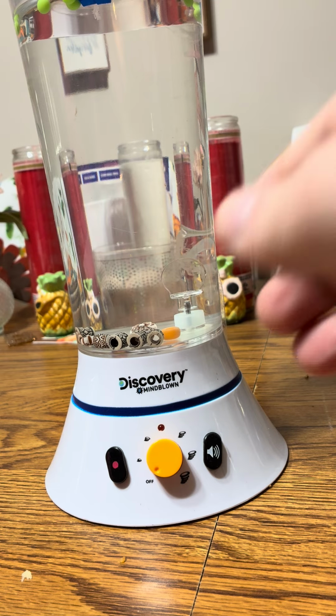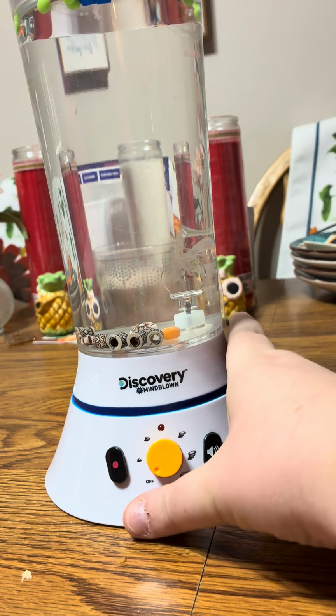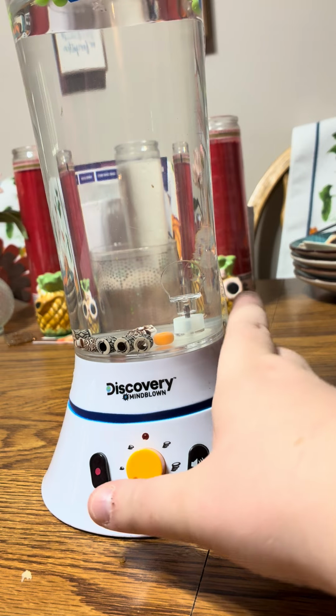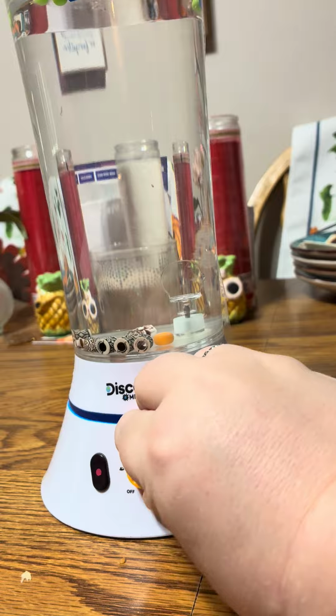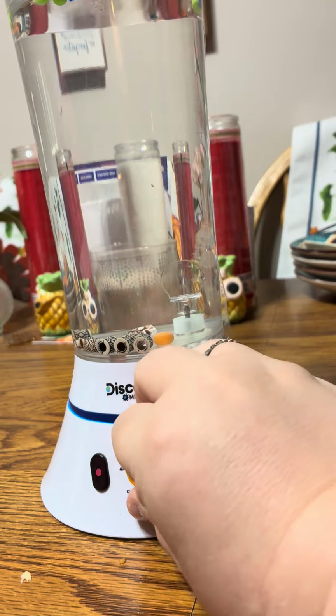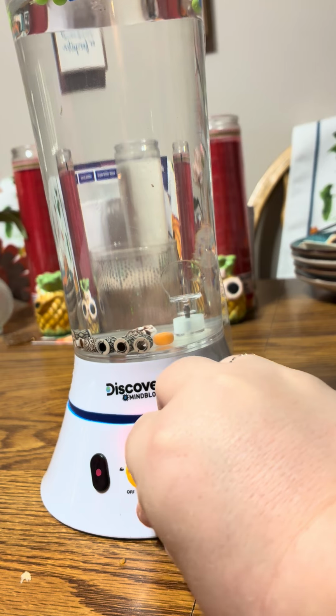So, let's demonstrate, guys. Let's see. In EF0, the winds will clock in at 65 to 85 miles an hour, so very light damage. Okay, so EF1.